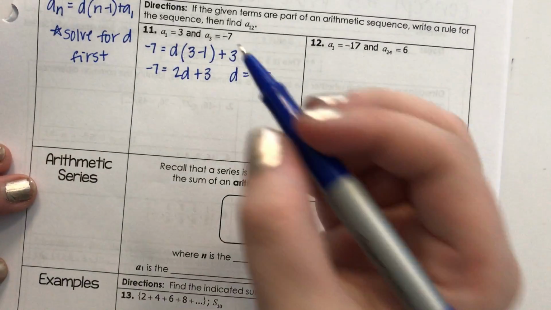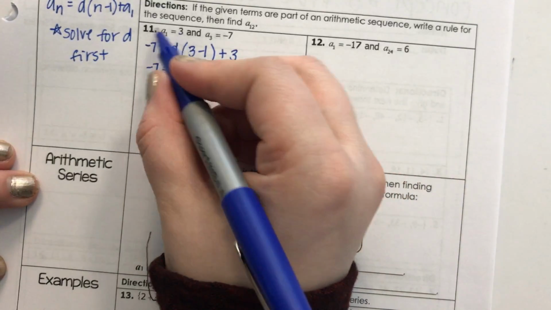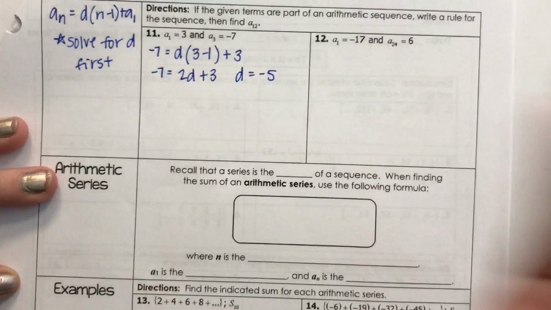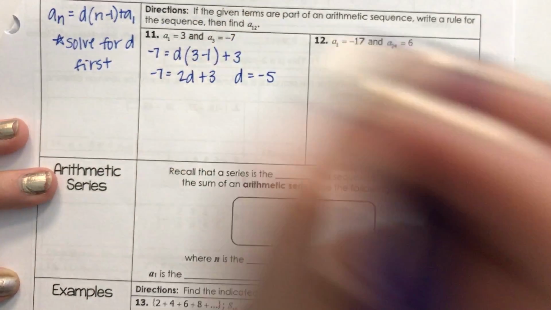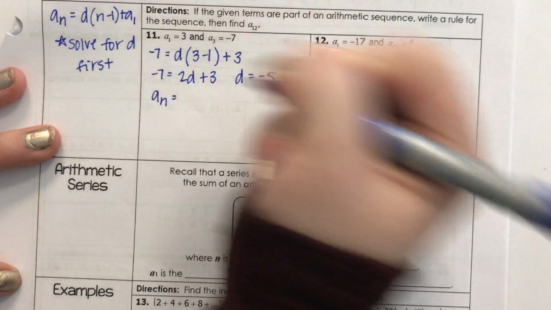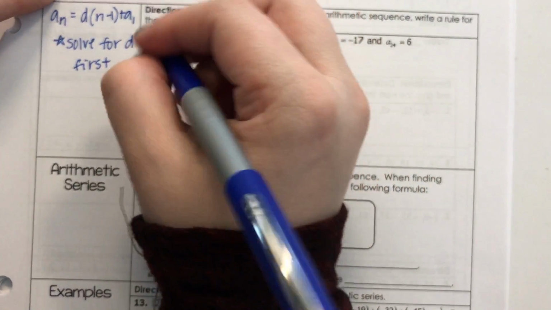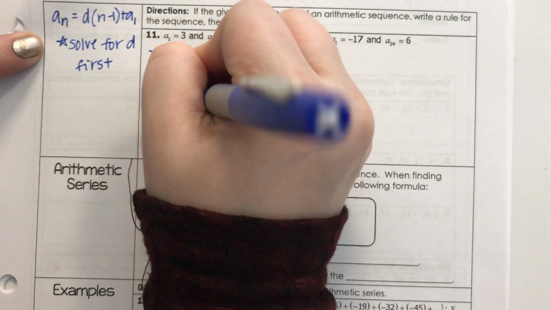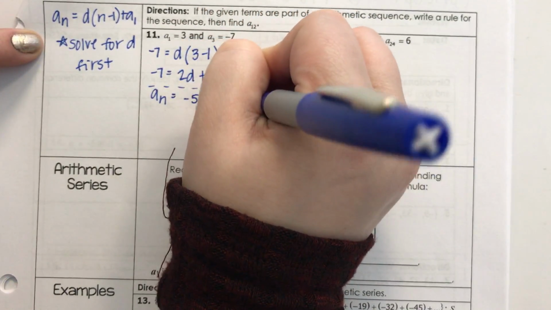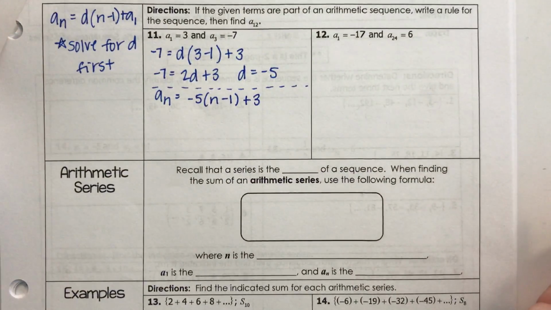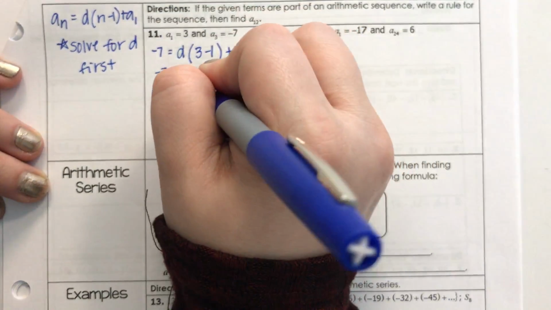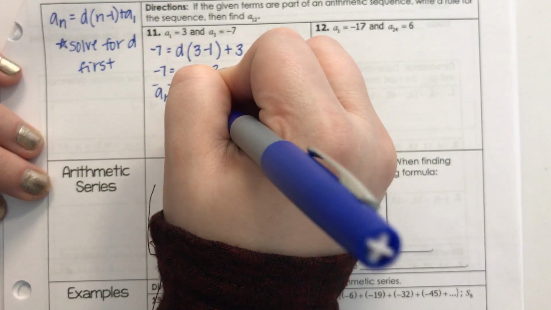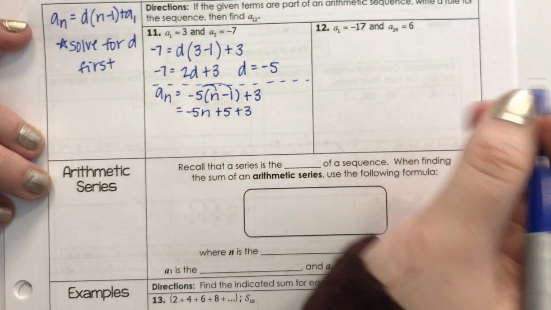Now that I have my common difference and my a sub 1, I can find a sub 12. Or we can write our rule first before we find a sub 12. So a sub n equals negative 5 times n minus 1 plus 3. So our formula, if I distribute, is negative 5n plus 5 plus 3.